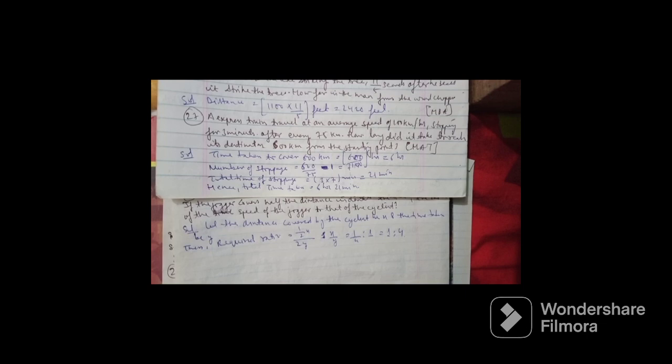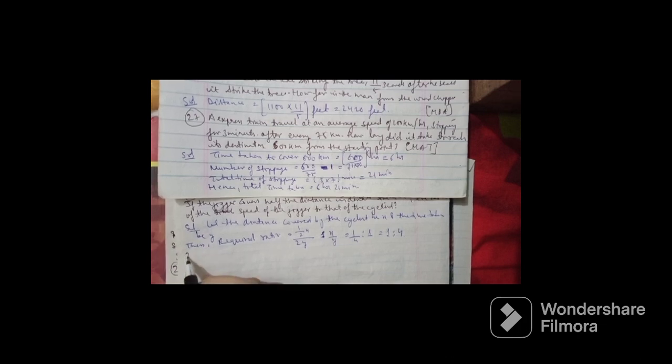Now we go for another question, your 29th question of the session. A motor car starts with a speed of 70 km per hour, with its speed increasing every 2 hours by 10 km per hour.